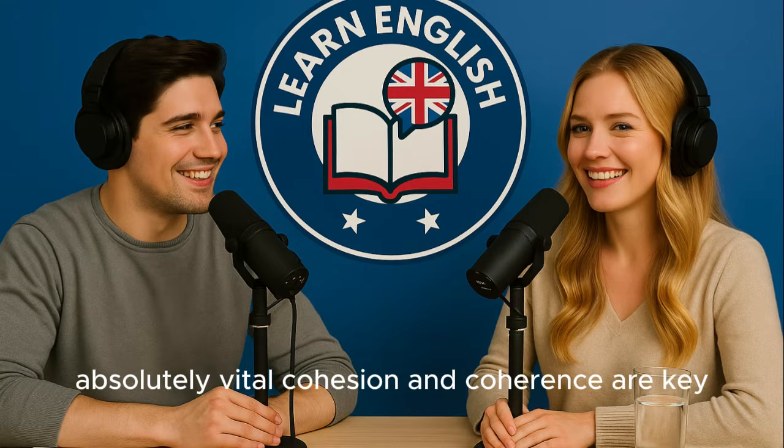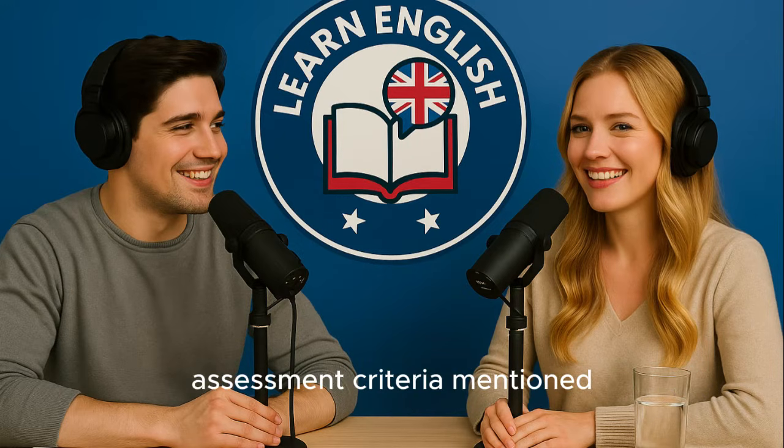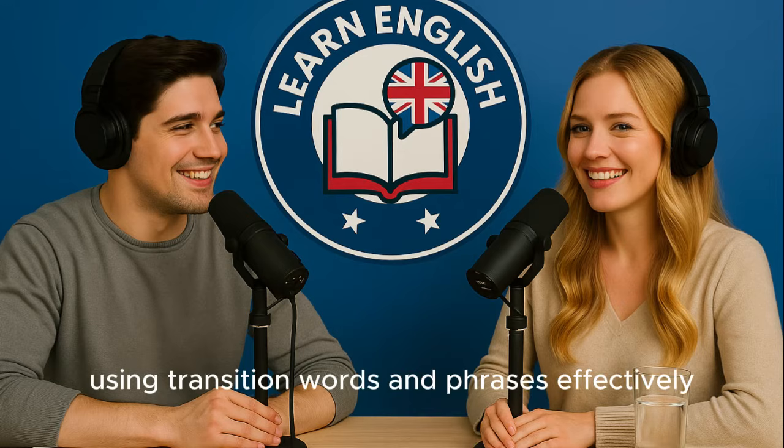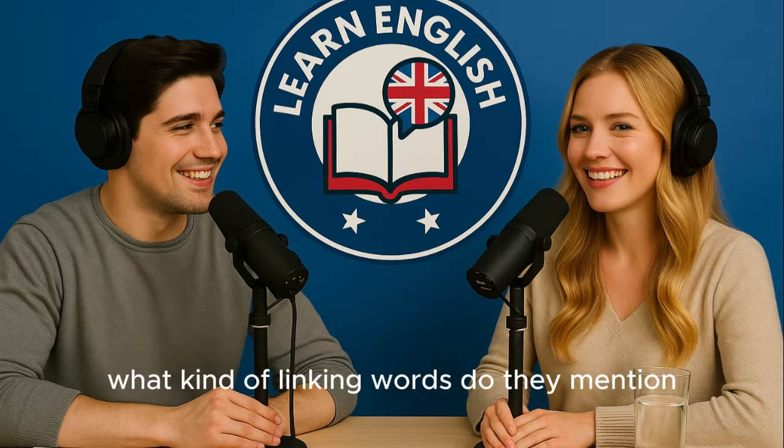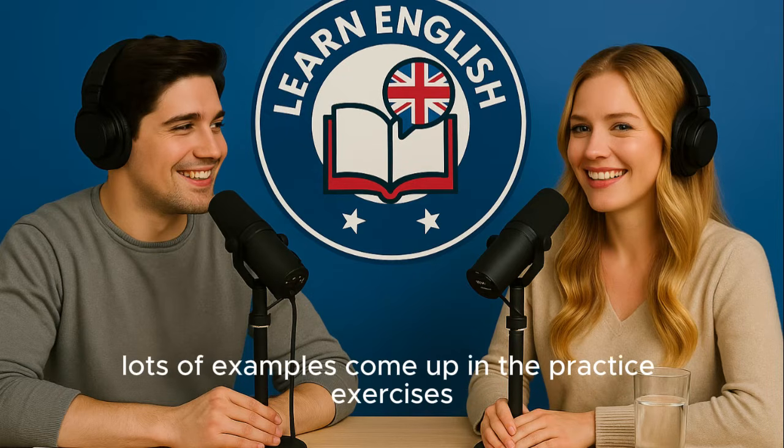Absolutely vital. Cohesion and coherence are key assessment criteria mentioned. Using transition words and phrases effectively is essential to guide the reader smoothly through your argument. What kind of linking words do they mention? Lots of examples come up in the practice exercises and samples.